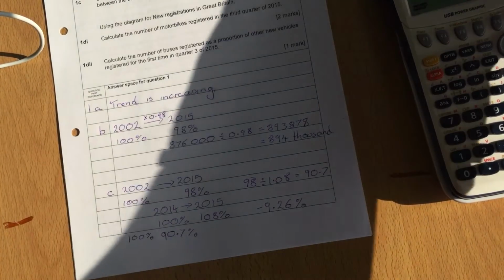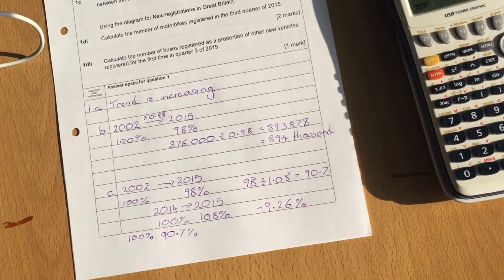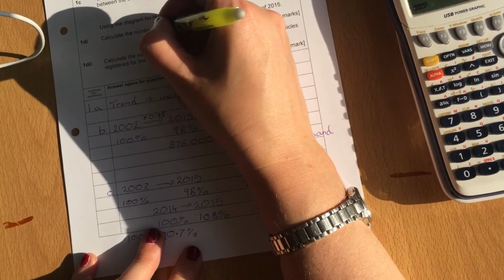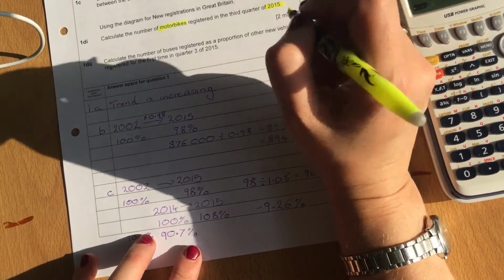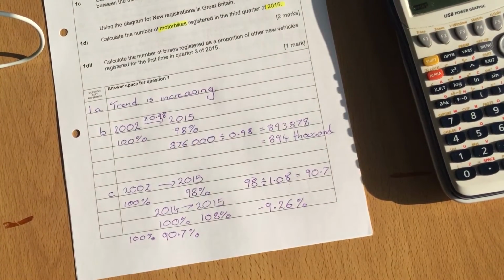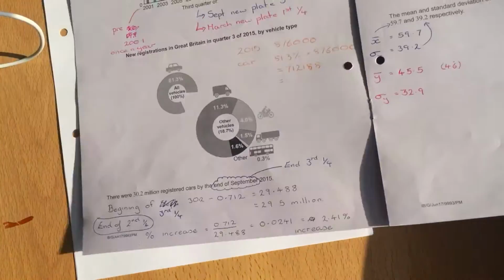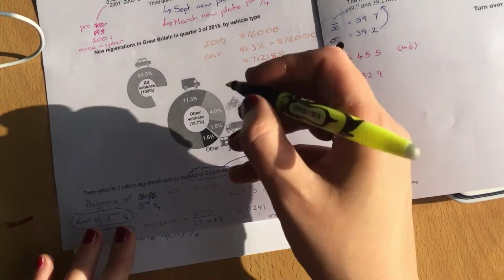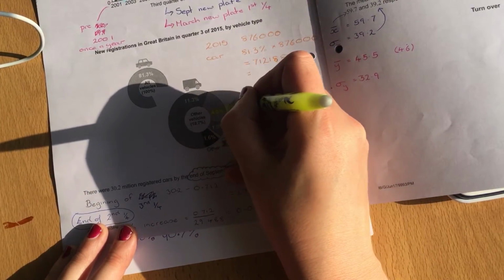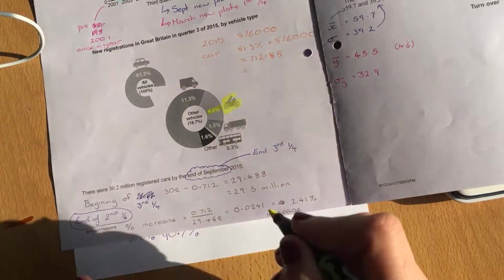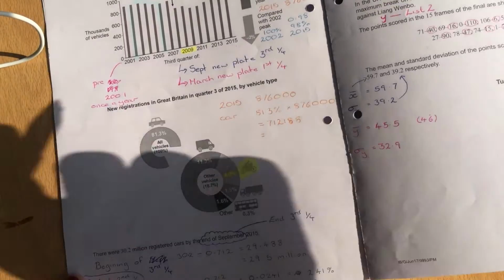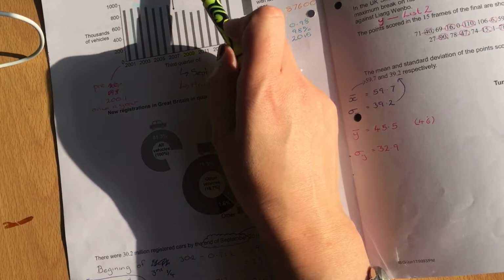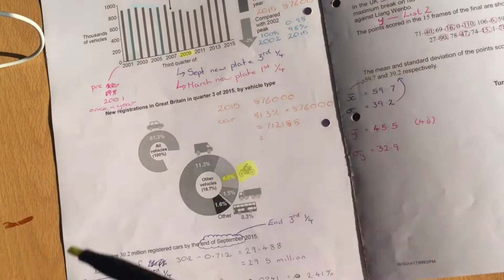Okay, so part D, we want the number of motorbikes in 2015. So looking at our data sheet, motorbikes are at 4%, and our total vehicles, we're also told, is 876,000.